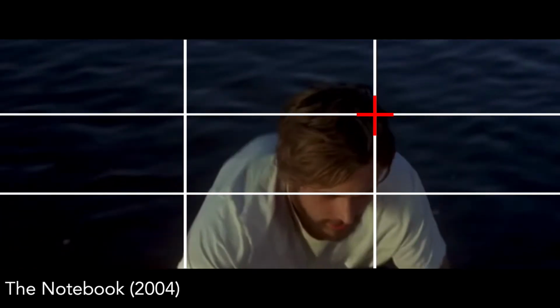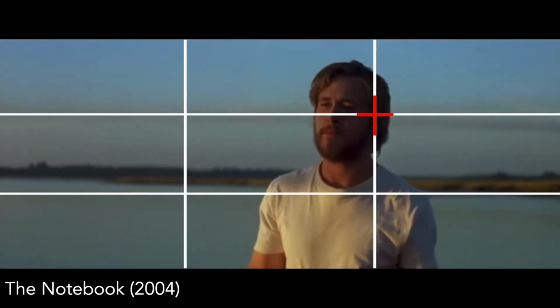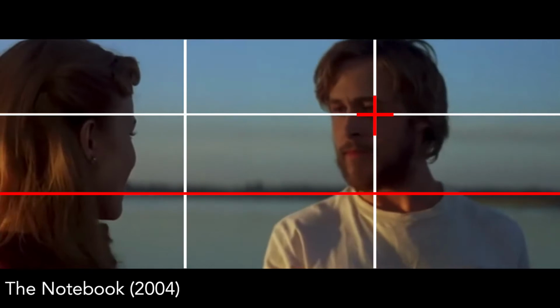I think so. Moving subject into the top right with the horizon put on the bottom third.